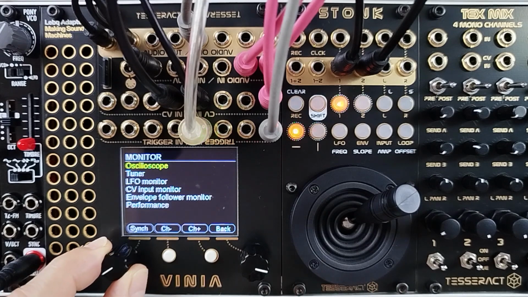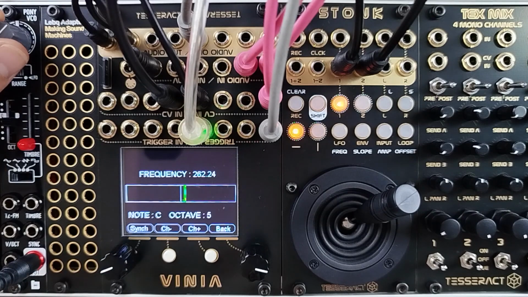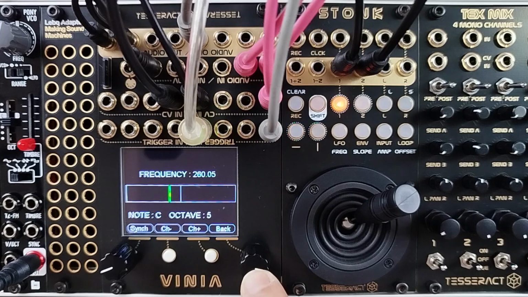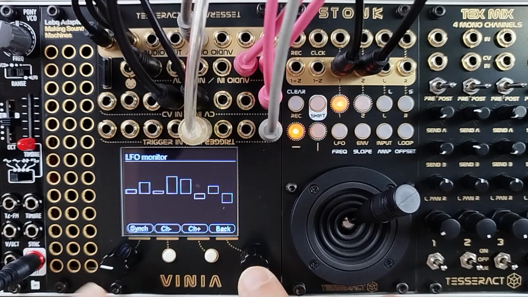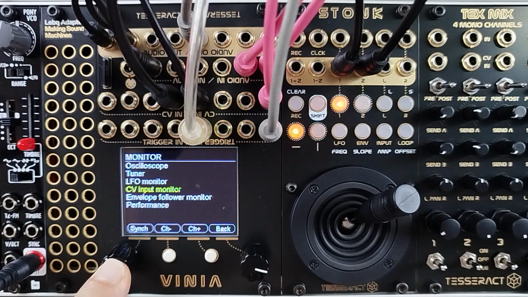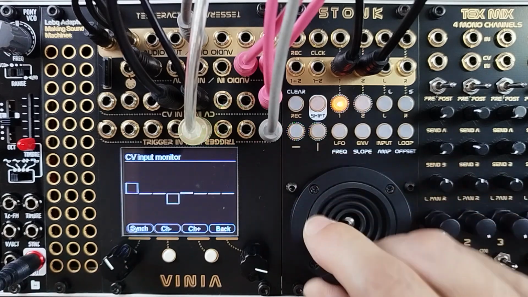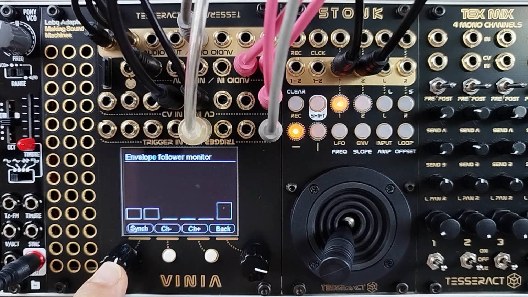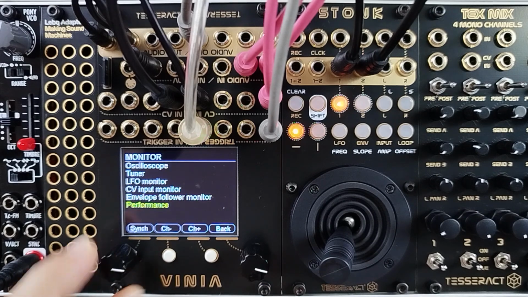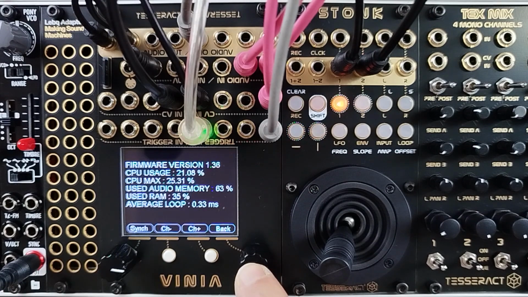We have a tuner also, pretty basic, and some other stuff to check the LFOs, CV inputs, envelope followers, and performance. So that's all for now.